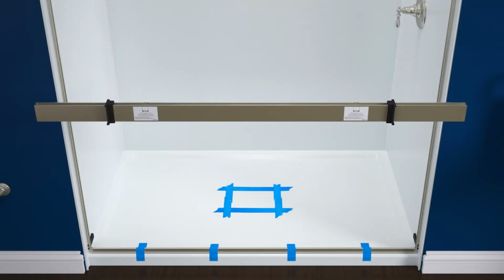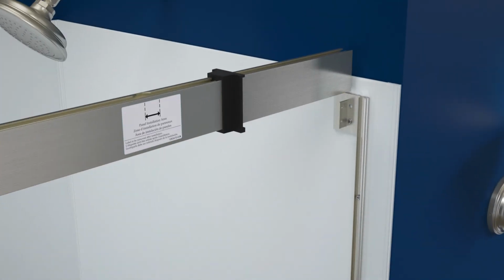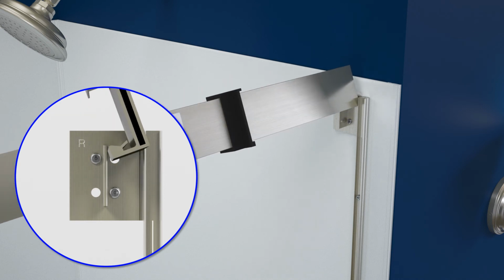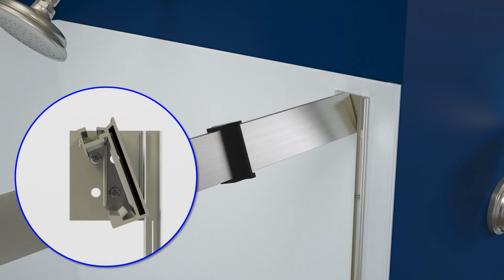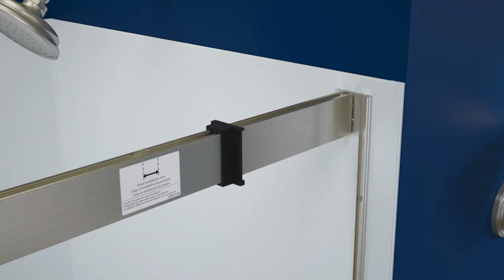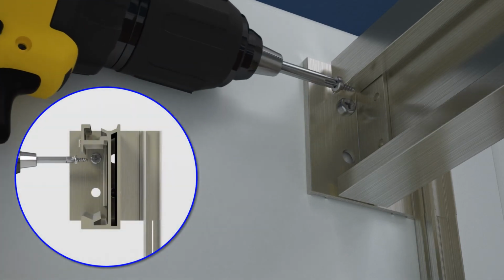From inside the shower, raise the header above the cleats with the labels facing out. Lower the header onto the cleats at an angle, so the top inside corner fits over both cleats. Then rotate the header flat against the cleats. Secure the header to the cleats with the provided self-drilling screws.